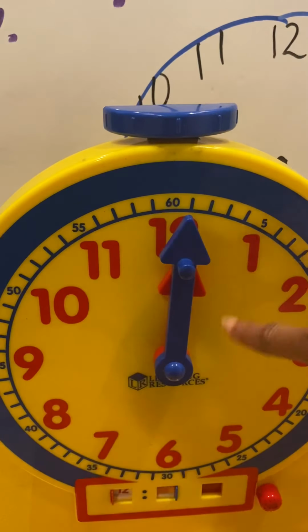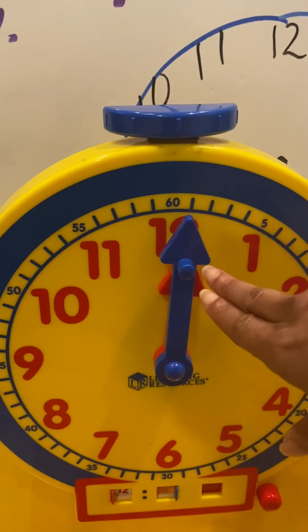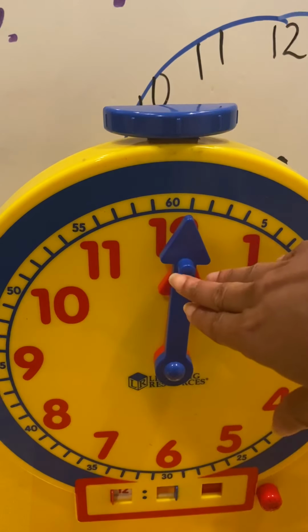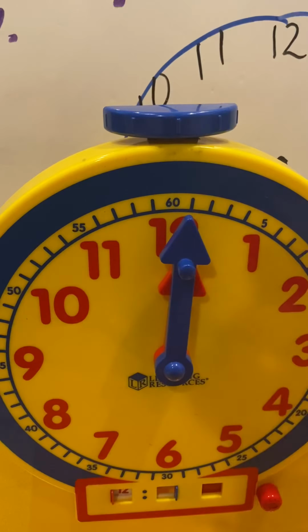Okay, so there's no such thing as 13 o'clock, 15 o'clock. It goes up to 12, and then it goes back around for the next 12 hours. We talked about the minute hand. We talked about the hour hand. Remember that it's not the next hour until the minute hand has gone around the clock for 60 minutes.